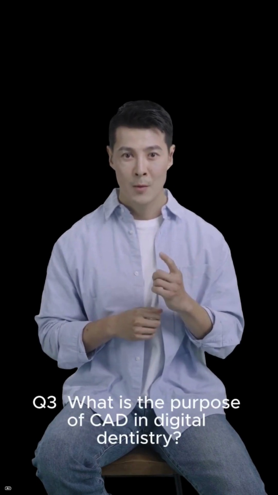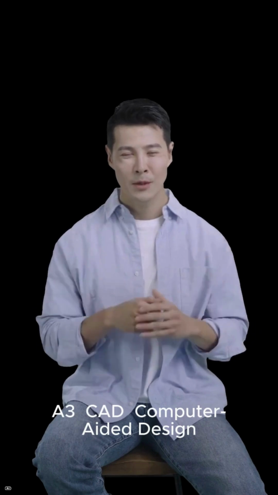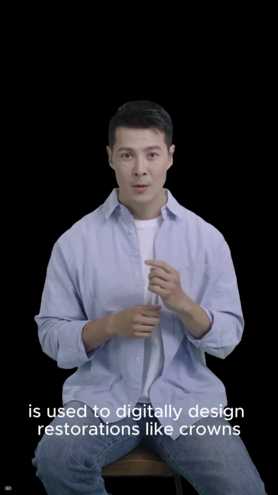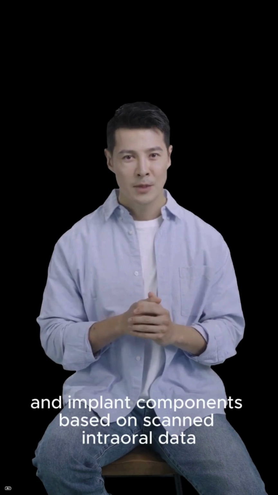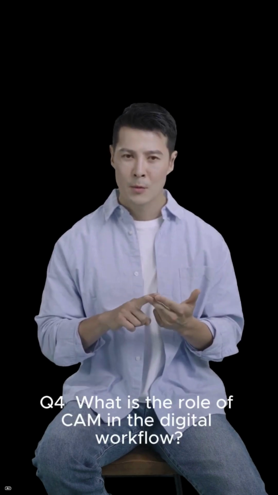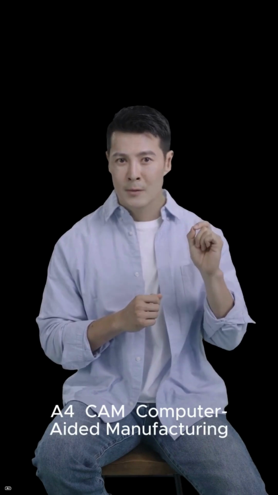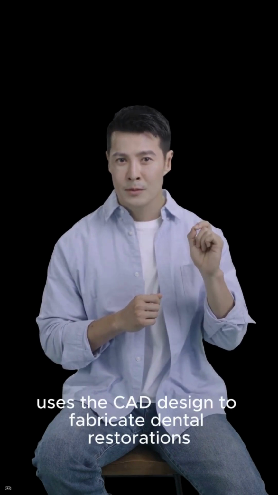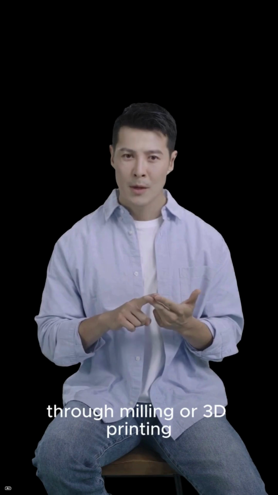Q3. What is the purpose of CAD in digital dentistry? CAD, computer-aided design, is used to digitally design restorations like crowns, bridges, dentures, and implant components based on scanned intraoral data. Q4. What is the role of CAM in the digital workflow? CAM, computer-aided manufacturing, uses the CAD design to fabricate dental restorations through milling or 3D printing.